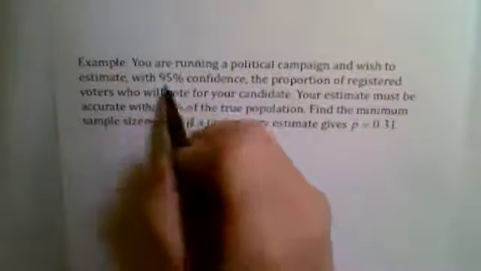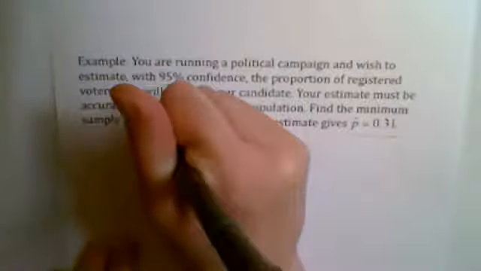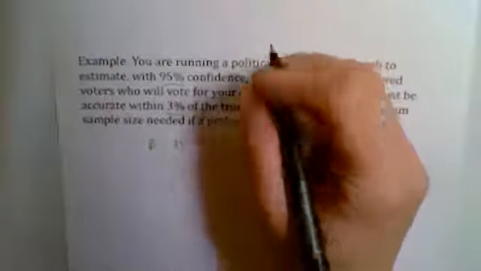So in this example, very similar, we're running a political campaign and still 95% confident, error is still 3%, but they're giving us p hat is 0.31. Okay, so this is different in the sense that we can now find q hat. Okay, so p hat is 0.31, which means 1 minus p hat is 0.69, which is my q hat.